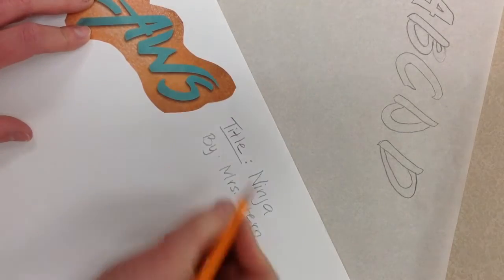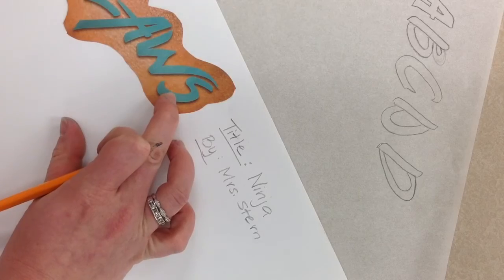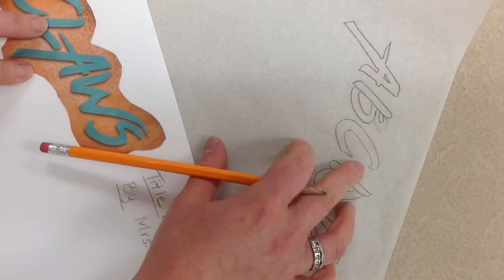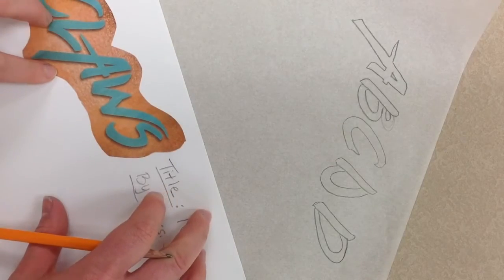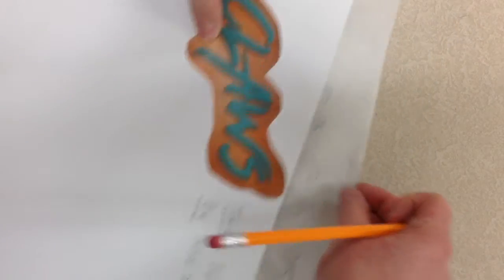So when you get this far and you've glued this down, I haven't glued this down yet, but pretend I did, you can take your tracing paper and your drawing paper and go into the Lightroom and shine the light through the tracing paper onto your drawing paper and put your letters in order. And I'll have an example for you up on the board.